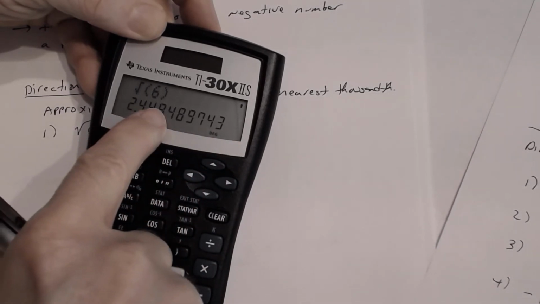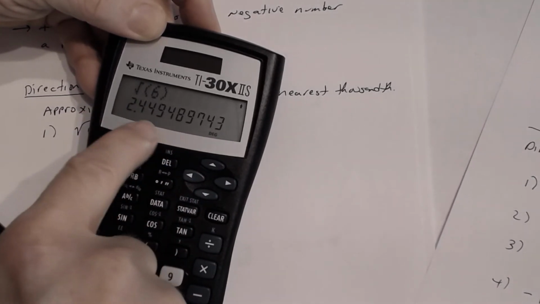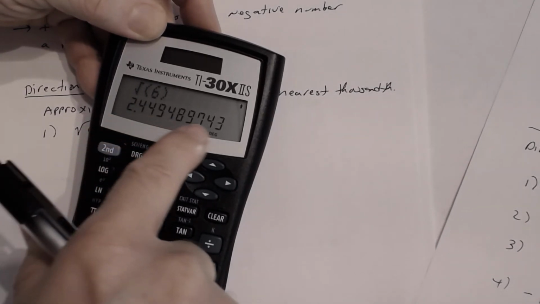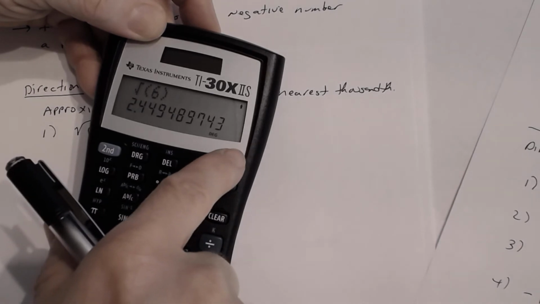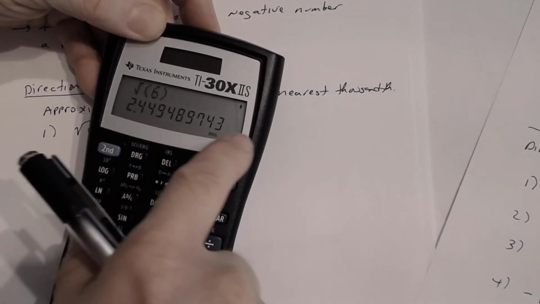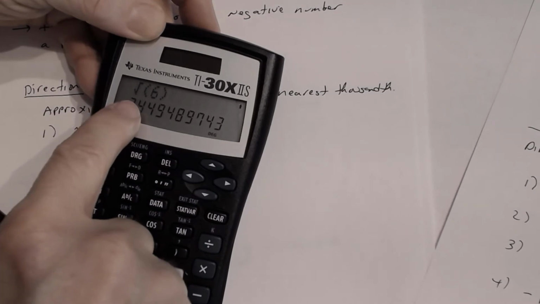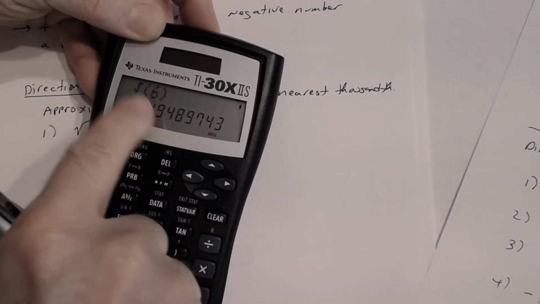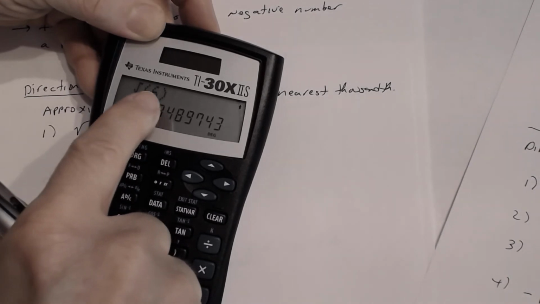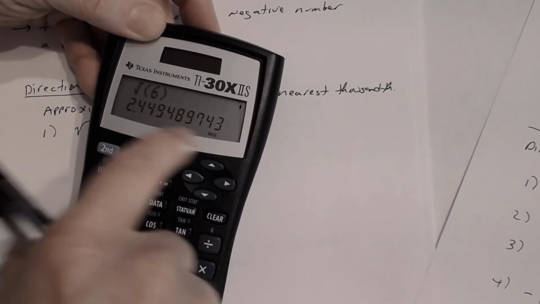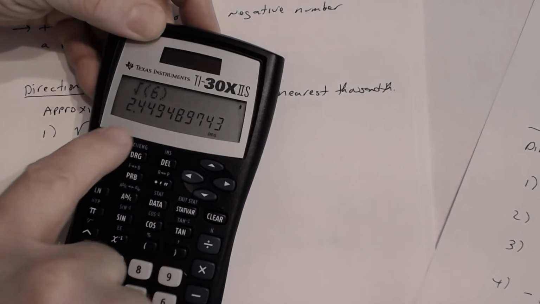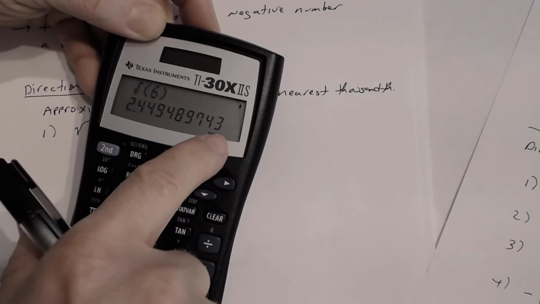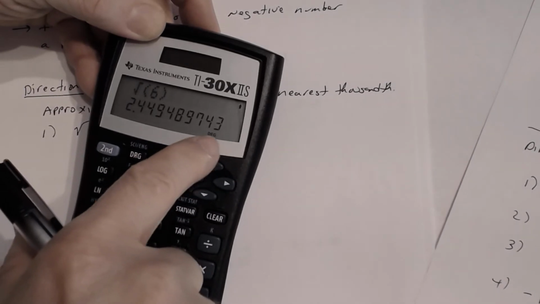Whenever you're dealing with square roots, if it's not a whole number, then this is going to be a decimal that doesn't terminate, and there will never be any repetition. So the square root of a number where the radicand is not a perfect square is going to be irrational. So that's an irrational number. You can't write it as a fraction.